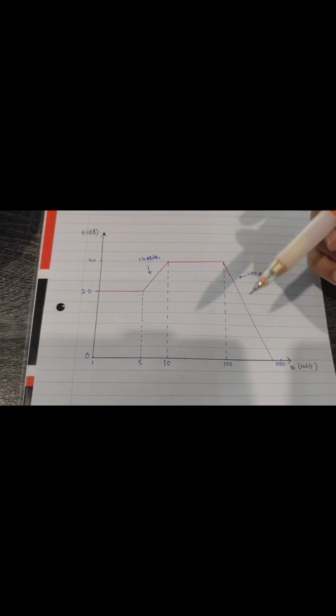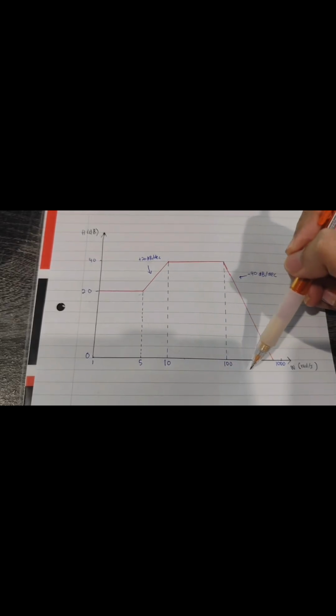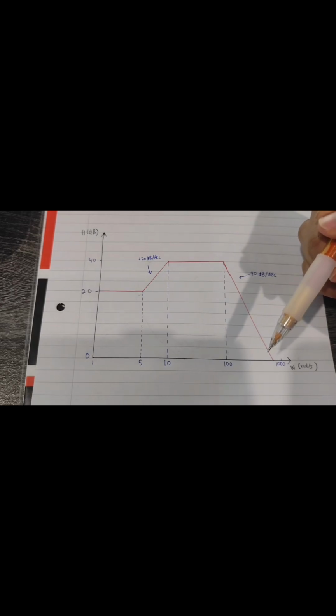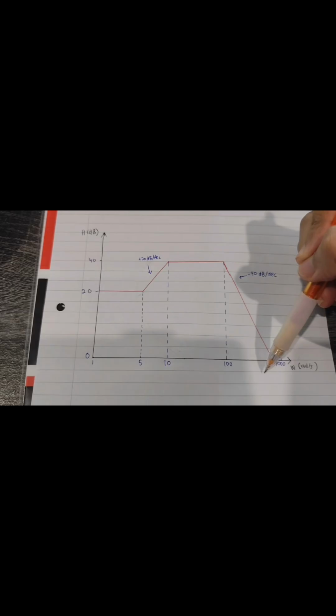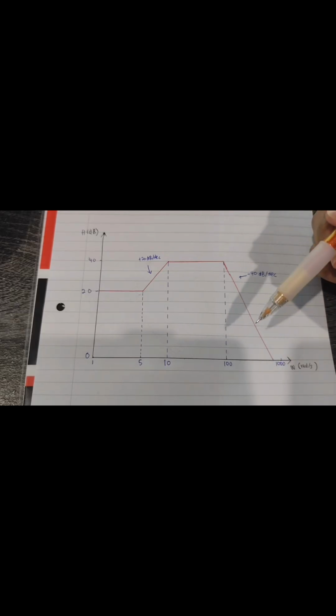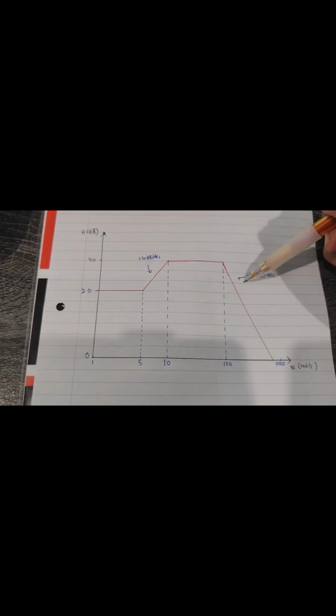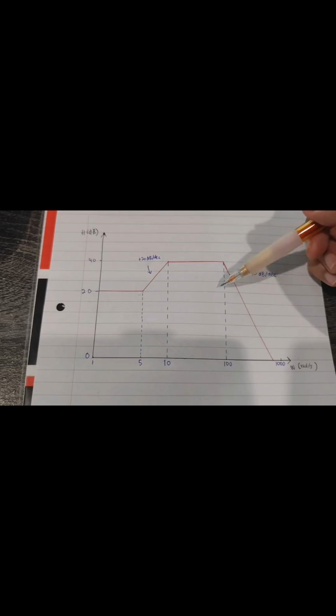And the last one, from 100 to 1000 radian per second, the gain drops sharply at negative 40 decibel per decade. This steep slope means there are two poles in the system that attenuate high frequency signals.